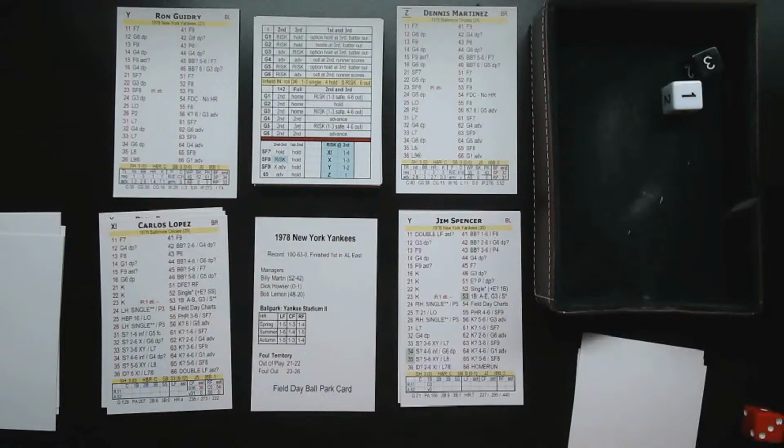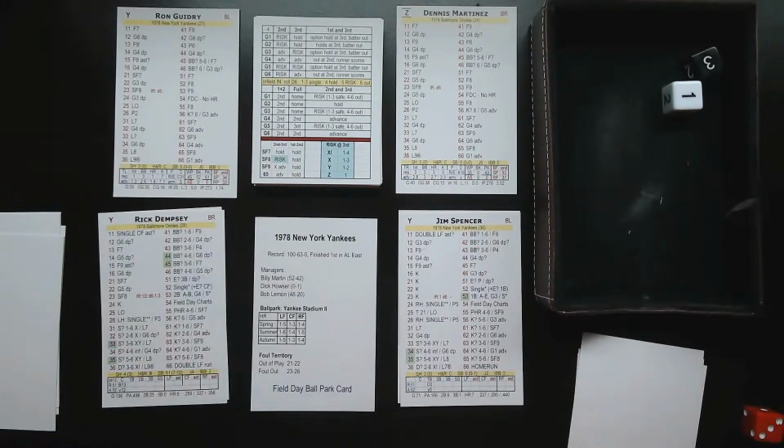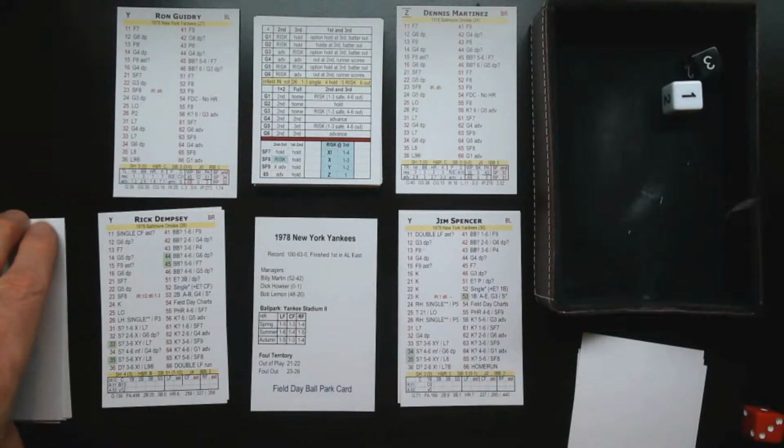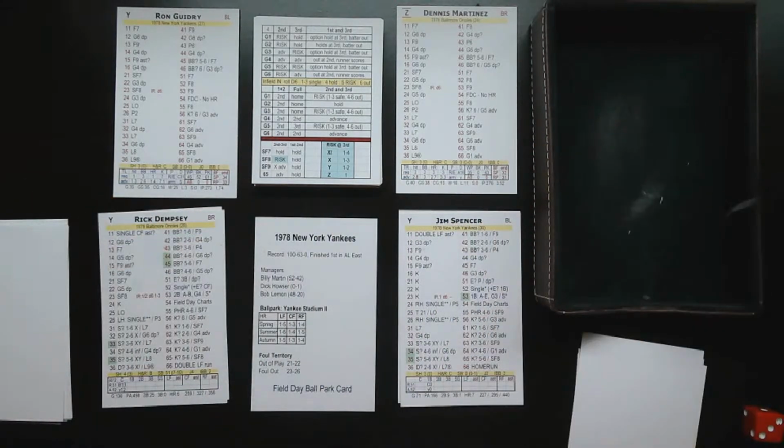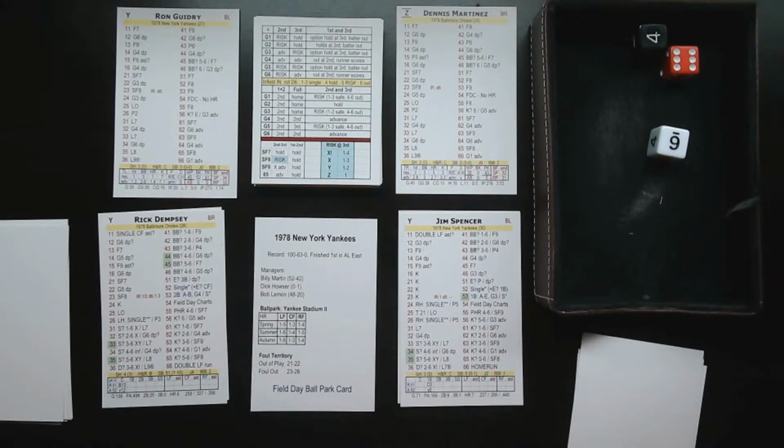All right, Carlos Lopez comes up, 31, and that is going to be a base hit. So there's going to be no late inning no-hit drama today as Lopez. And again, hit rating of 1 to 6 for the pitcher. Guidry is a 1, so that is a leadoff single. And that brings up the catcher, Rick Dempsey. And here comes the pitch to Dempsey, 46. That's going to be a ground ball down to third base, possible double play. Nettles at third is a V for arms, so 1 to 3. And no, that's going to be a fielder's choice, 5-4.